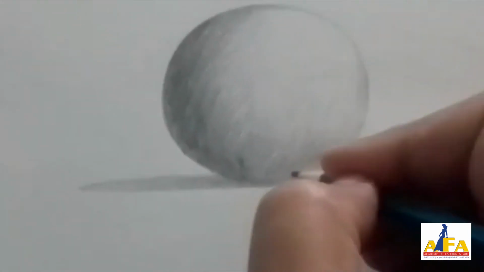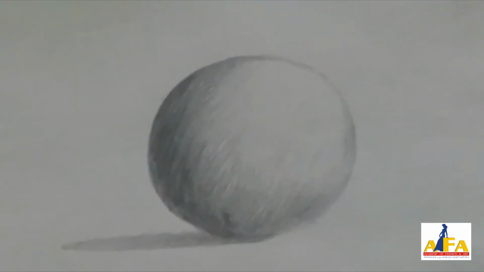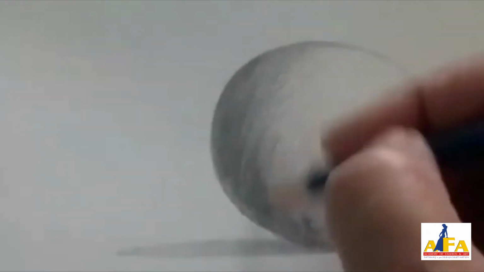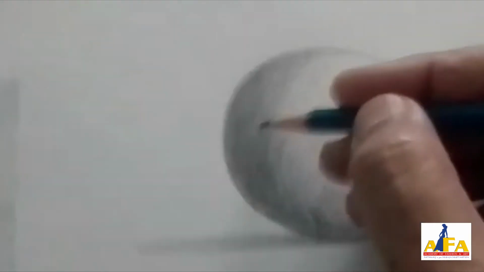Avoid smudging with fingers, with cotton, because smudging is not allowed in the exam. You are going to lose your marks. So avoid smudging. Follow the layer by layer color application technique, or follow this hatching technique or smooth shading. So this is an example.